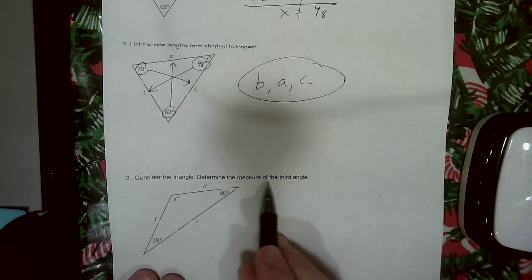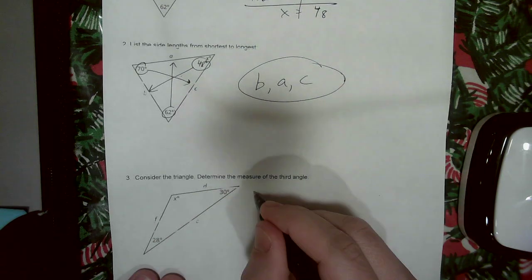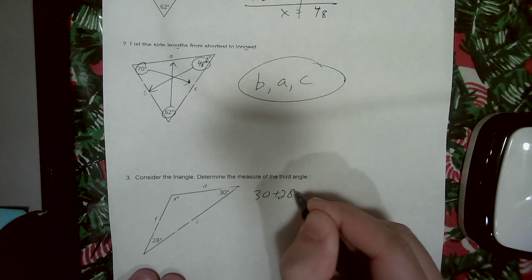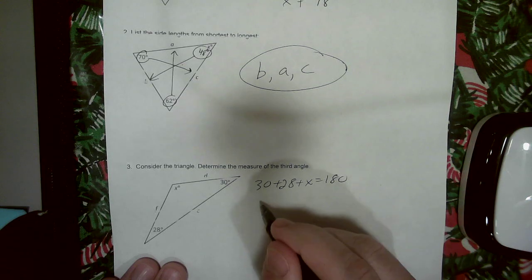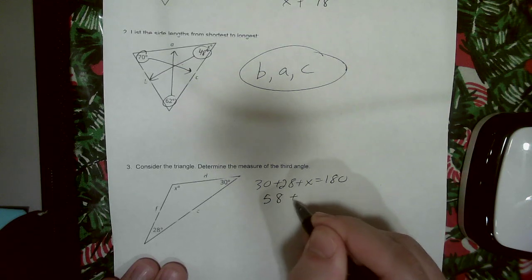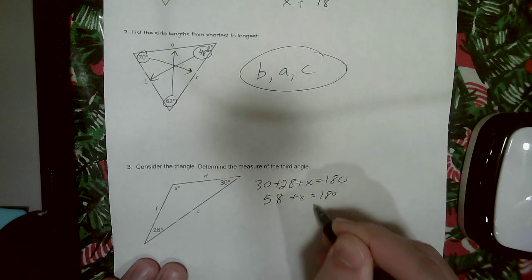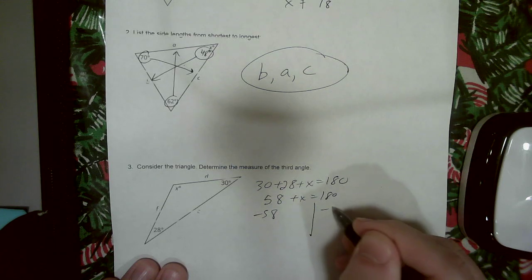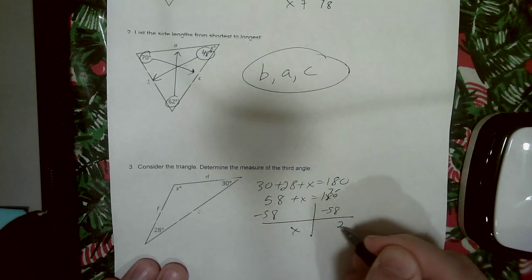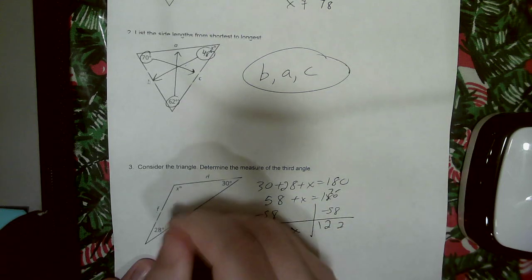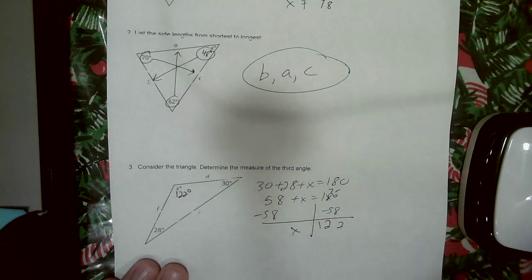Number 3 here, determine the measure of the third angle. So I've got, again, the two that I know, plus the one I don't, equals 180. Combine like terms. Subtract. I get 122 degrees.